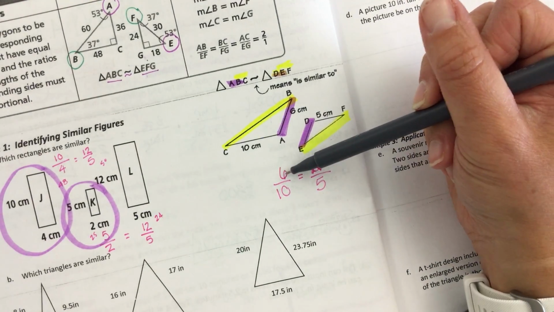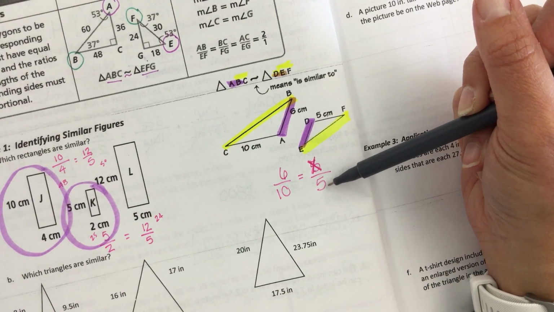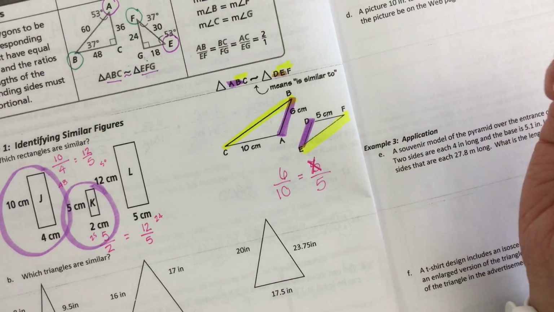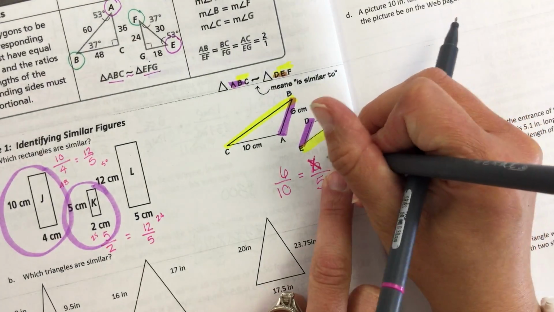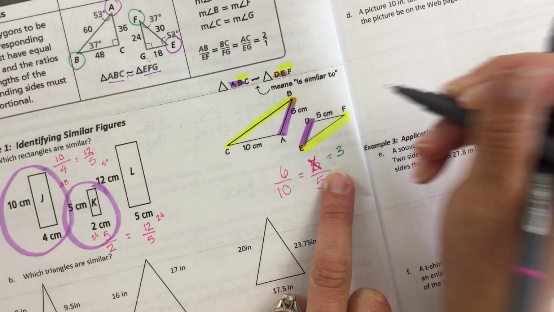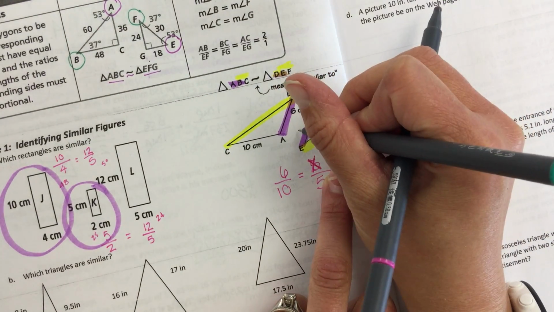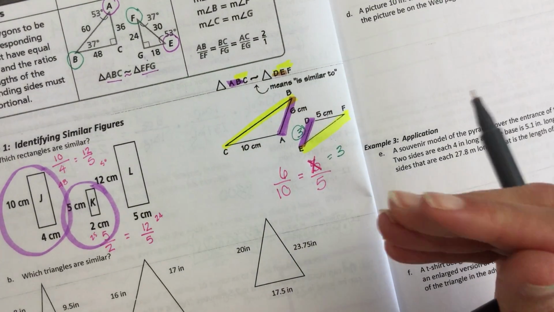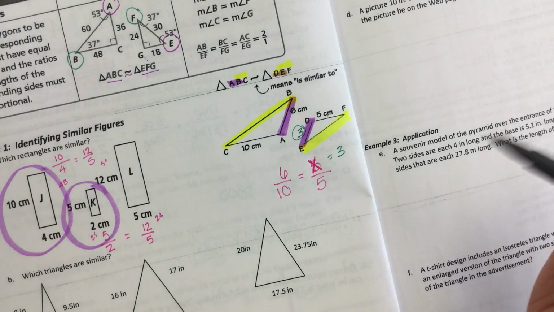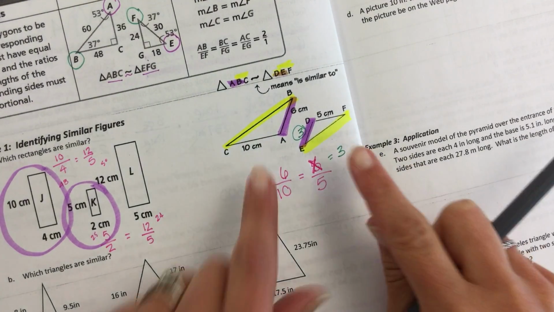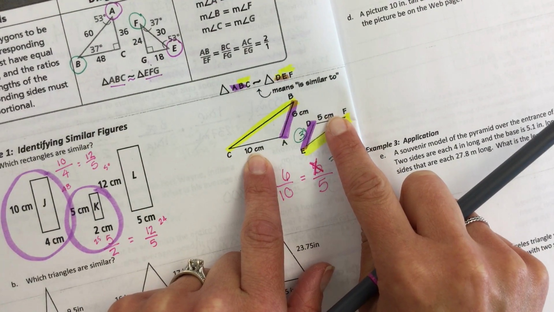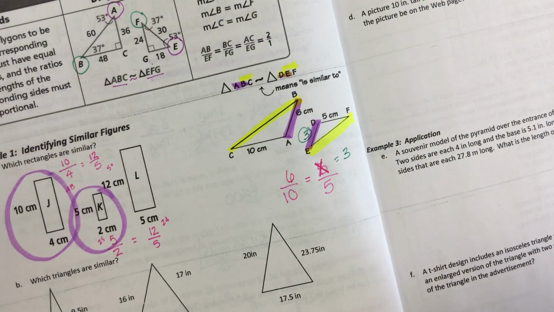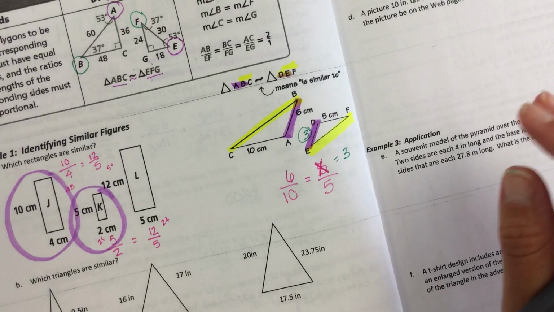So then we would do 5 times 6, which is 30, divided by 10, which is 3. And that's our answer. So this side, we were solving for the purple side, and that ended up being 3. You probably could have done that one in your head as well, just knowing that 5 is half of 10, so that means that 3 would be half of 6. Okay? So some of them are really obvious.